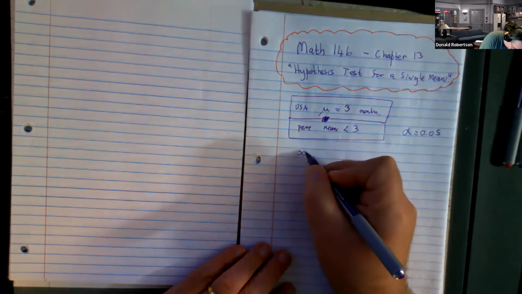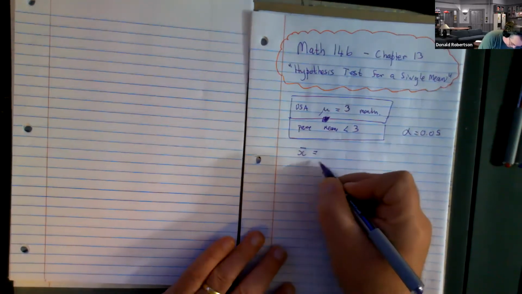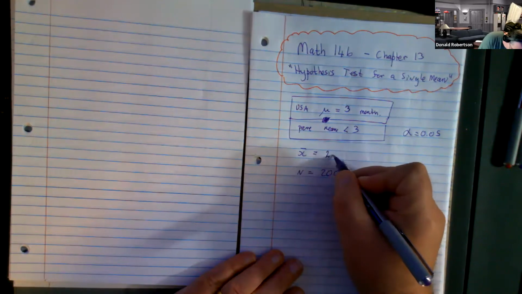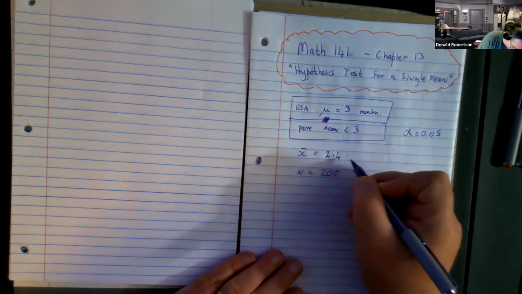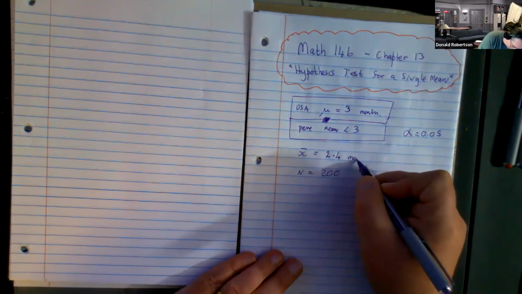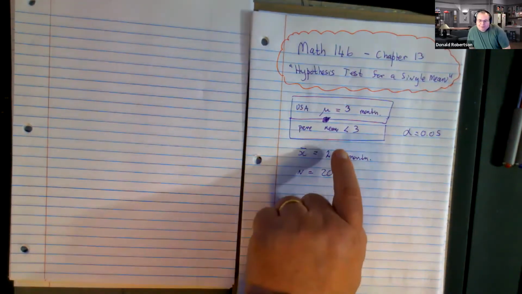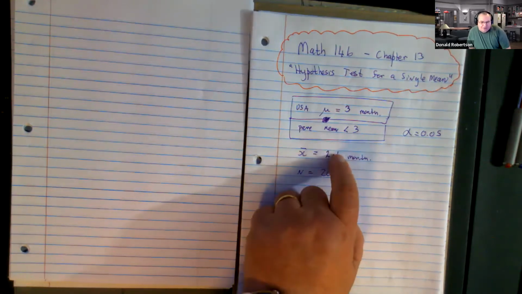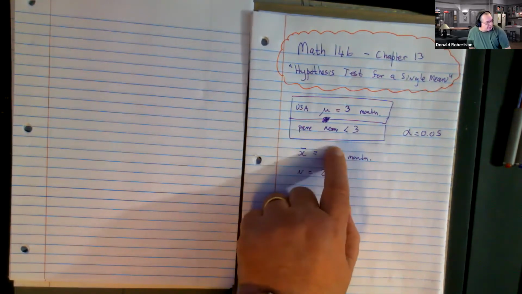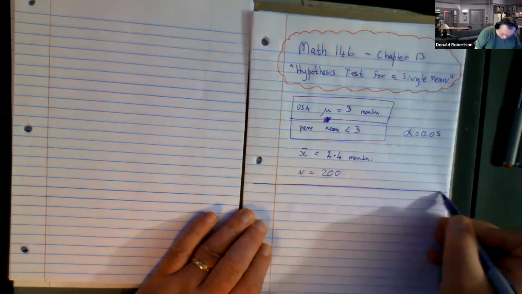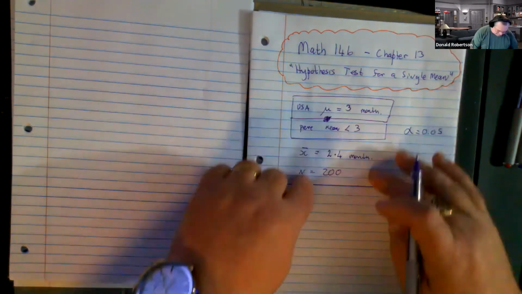And they collect a sample. It was a sample of 200 people. And they found out that the average was 2.4 per month. Now, superficially, that is definitely less than 3. So that's good evidence that it's gone down. So how do we set up the hypothesis test? Right, so that's basically the beginning.